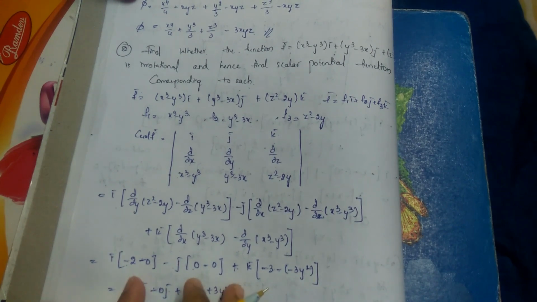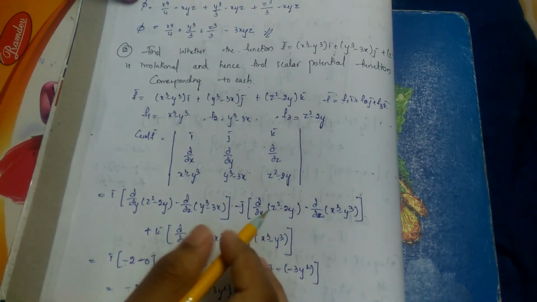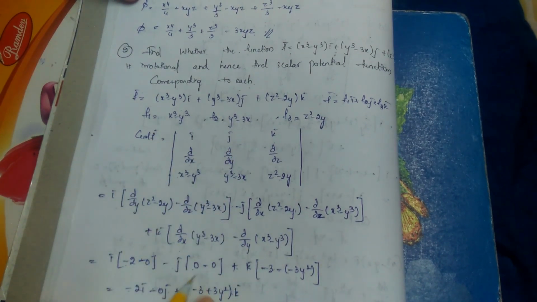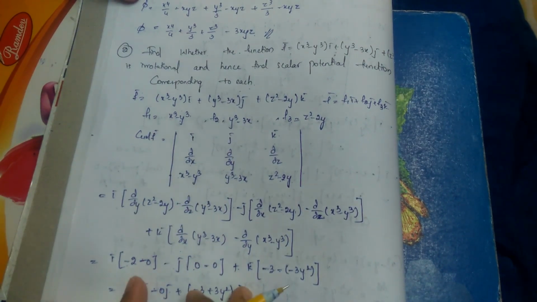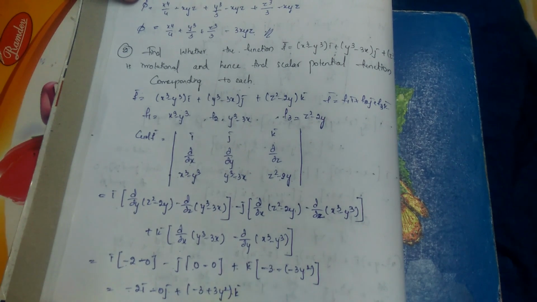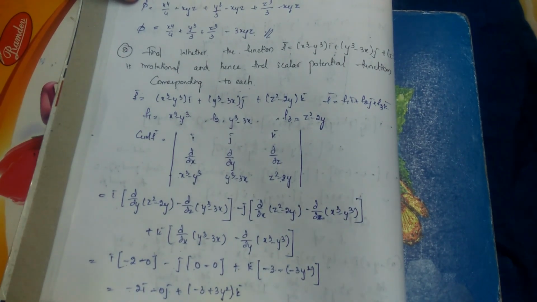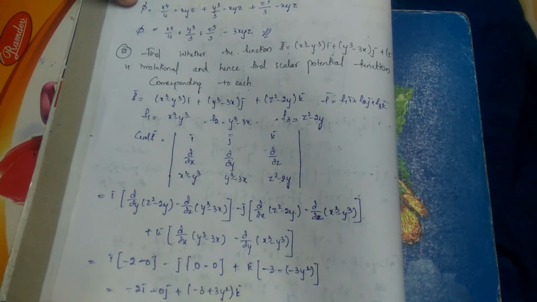So here we got one vector, but the f bar vector is not irrotational because the curl of the vector f bar is not 0. So curl f bar is not equal to 0, so it is not irrotational. So we cannot find out the scalar potential function.